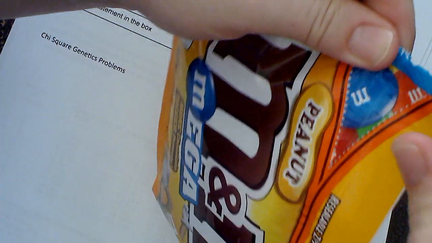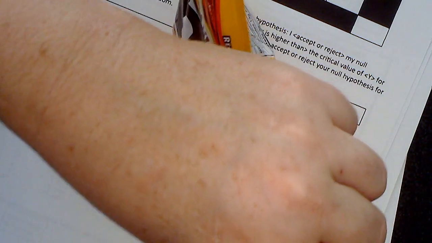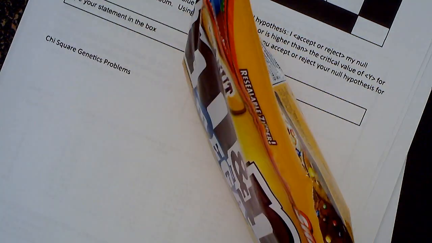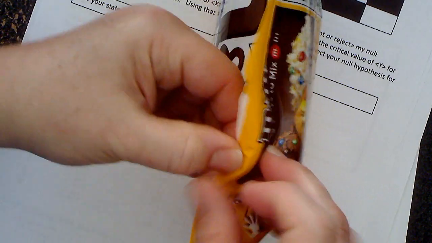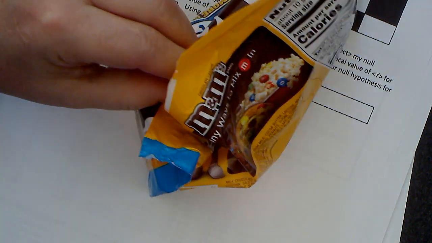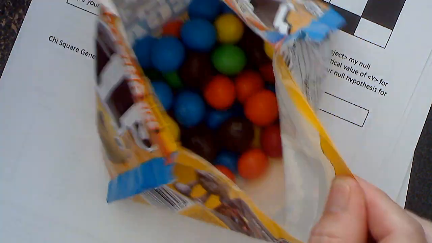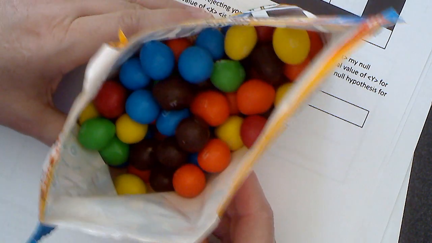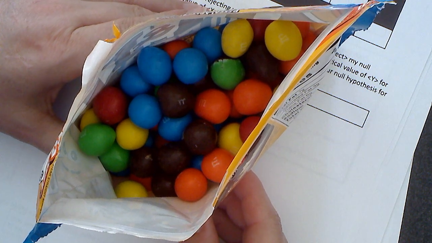Actually, I haven't even touched the plain ones yet from last week. So I think they're trying to tell me something here, that they're not letting me get into the bag. And there we go. So what I'm going to do is count these up, and then I'm going to put my data into the table.